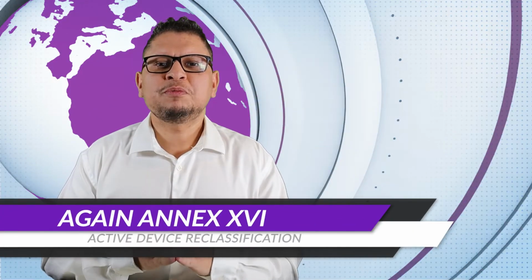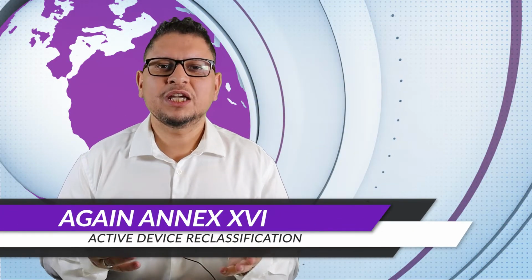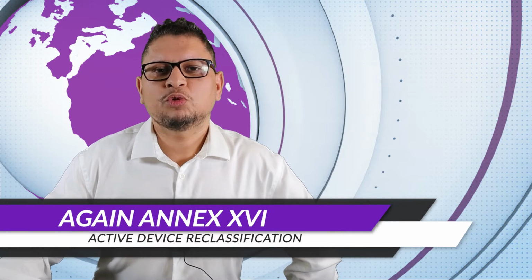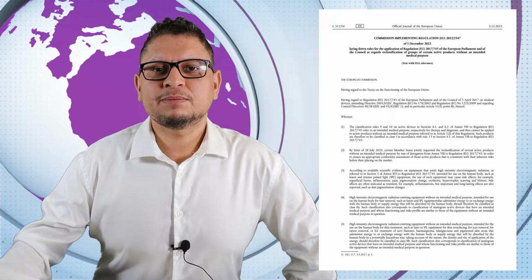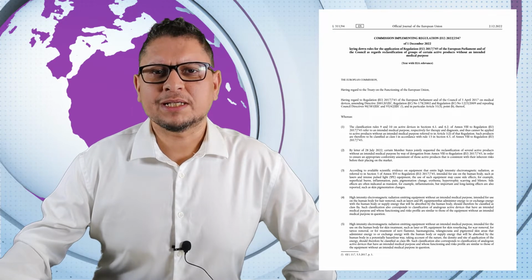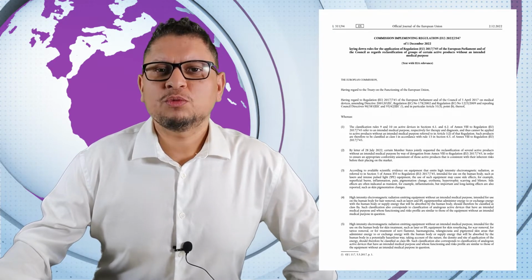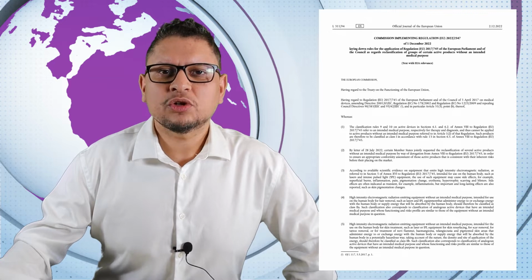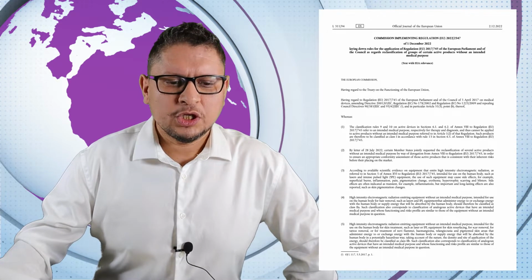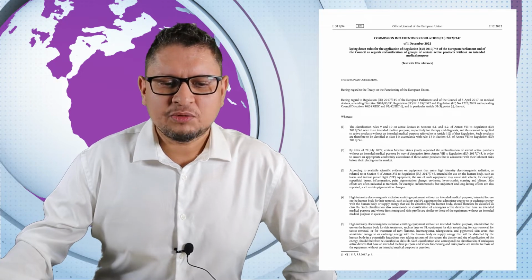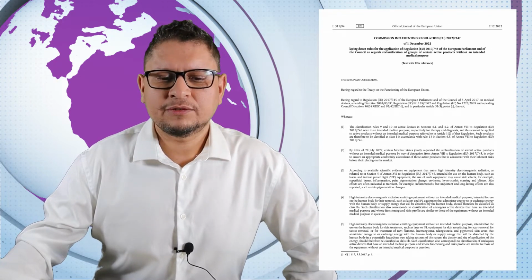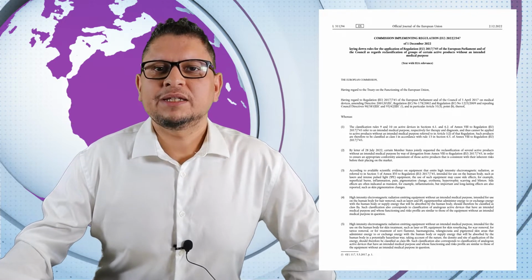The second element of publication for Annex 16 is the reclassification. As maybe you remember, we discussed already about that. There was some confusion about whether this product is class 1 or not class 1, etc. So now there was some clarification about the active devices under Annex 16. Just as a reminder again, high intensity electromagnetic radiation emitting equipment that is intended for skin treatment is class 2B. If it is intended for hair removal, it is class 2A.